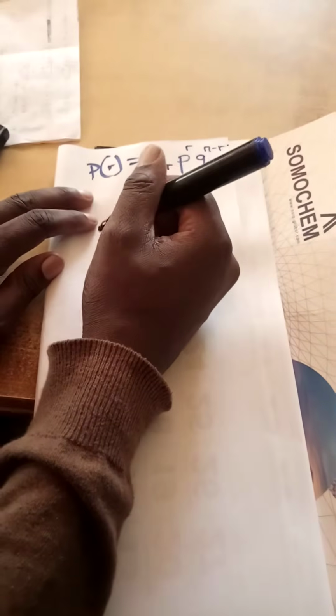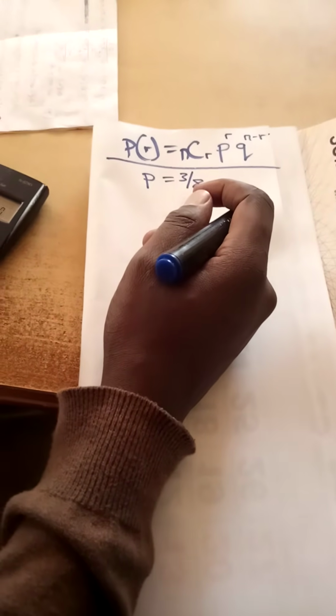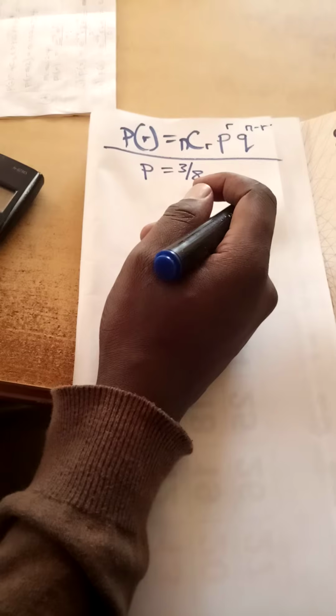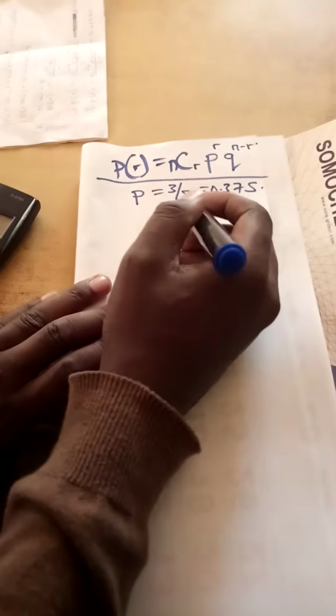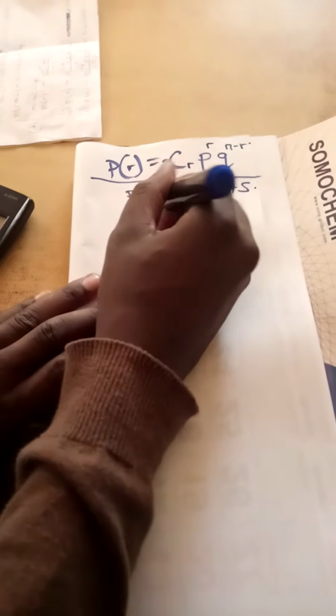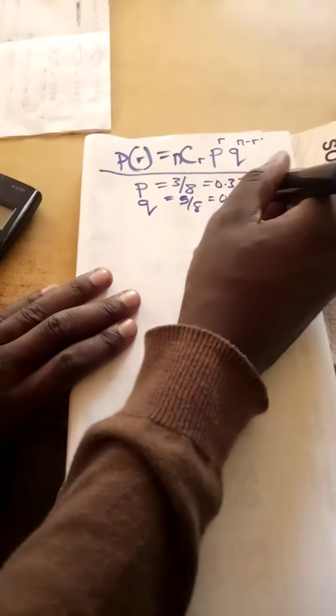So suppose now somebody told you that an event, imagine a scenario where you are told an event has the probability of success of 3 over 8. 3 over 8, if we could convert it into decimals, that is 0.375. So maybe you have got a chance of always succeeding in something 37.5% of the time, meaning your probability of failure will be the remaining 5 over 8. That must be 0.625.